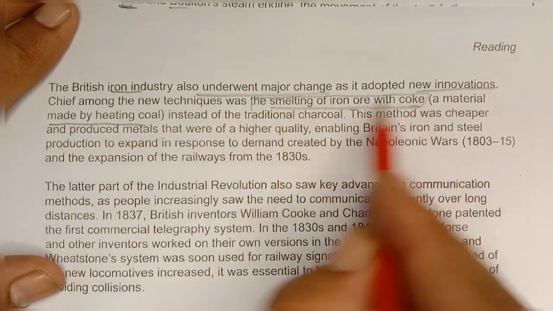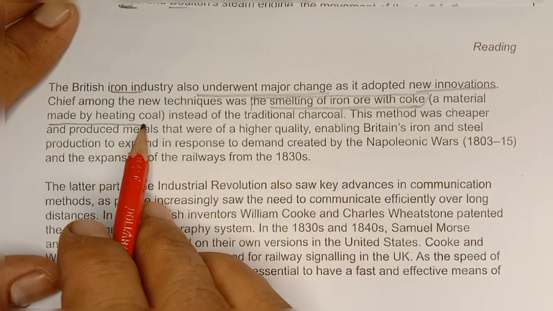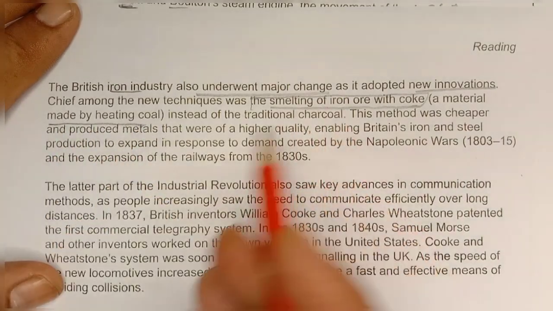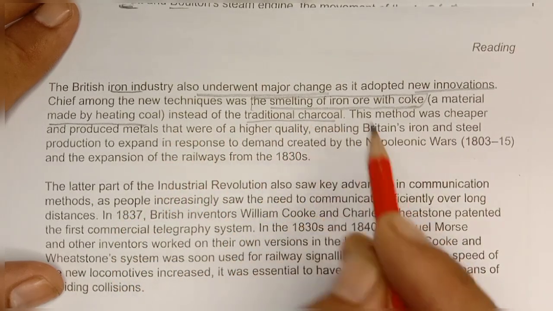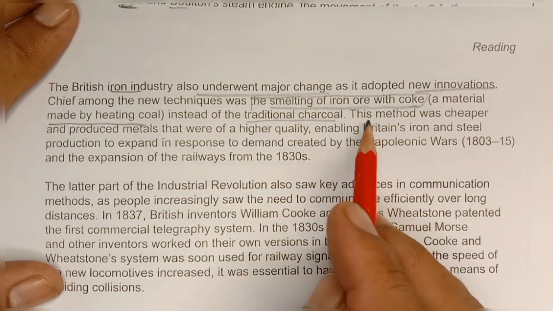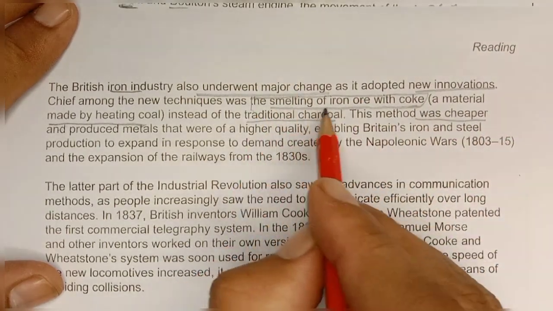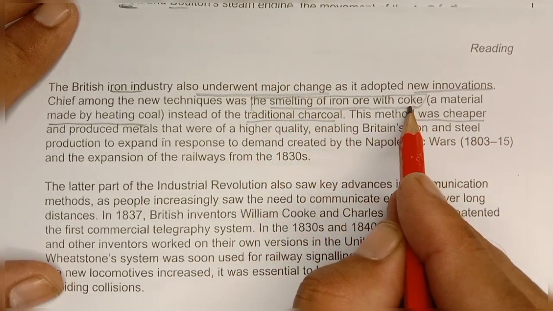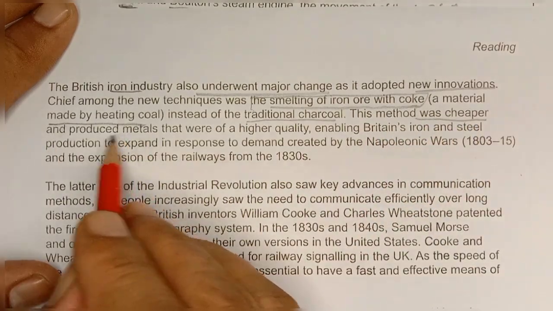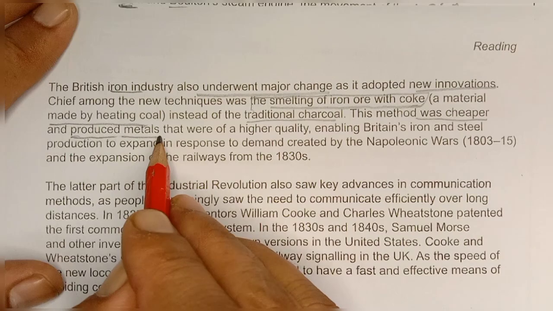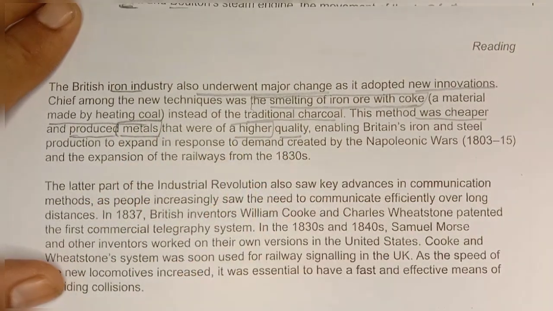When you heat the coal, you get this kind of material instead of the traditional charcoal. The method was cheaper, and it produced metals that were of higher quality.